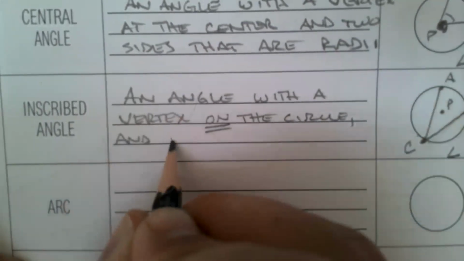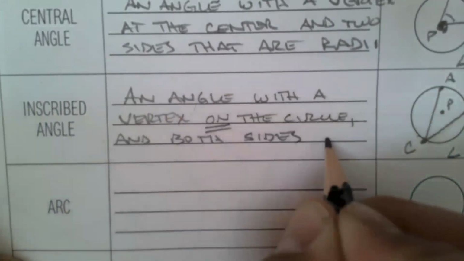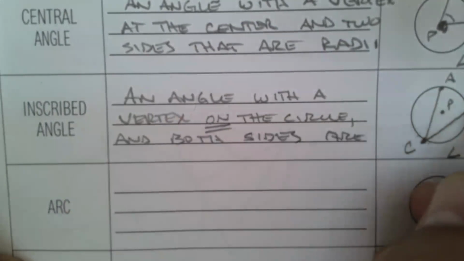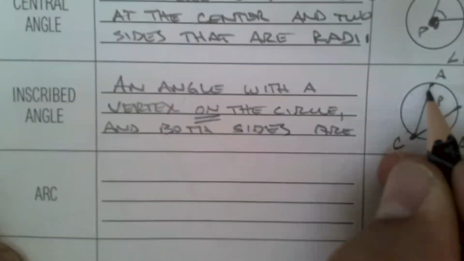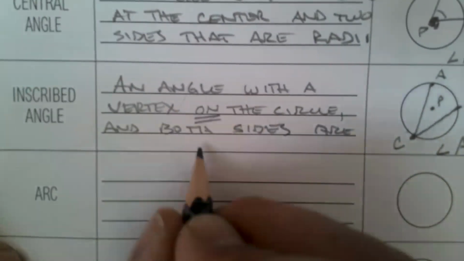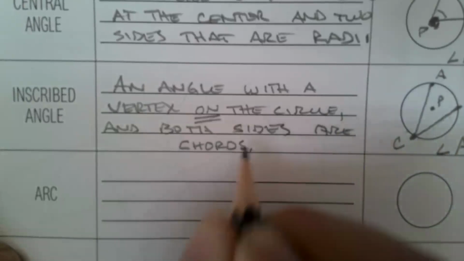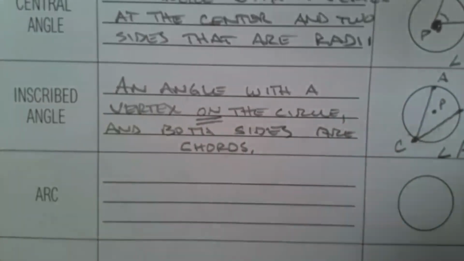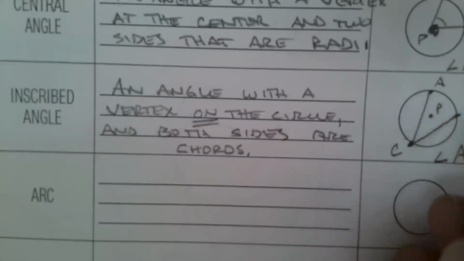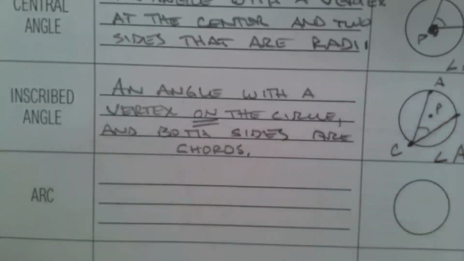And both sides are what? What do we call these things when they go from a point on the circle to another point on the circle? I learned about those a moment ago. Those are called chords. And so an inscribed angle is made up of two chords that have a point of intersection on the circle to form this angle. And this is the inscribed angle.